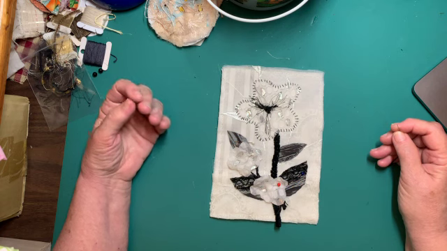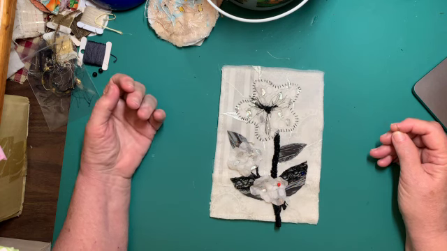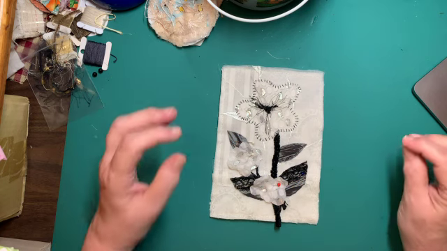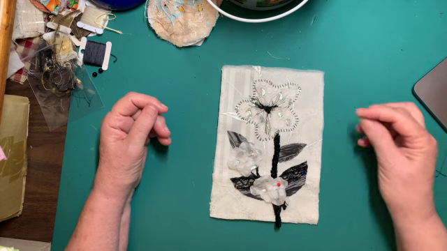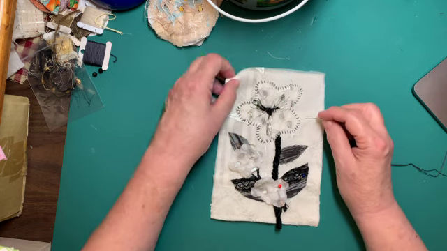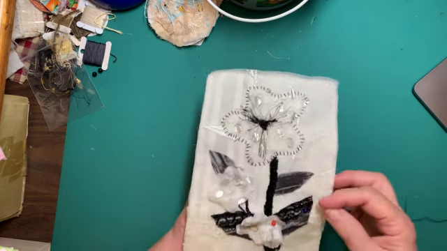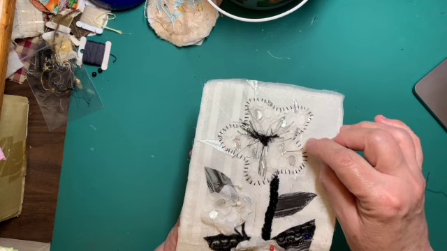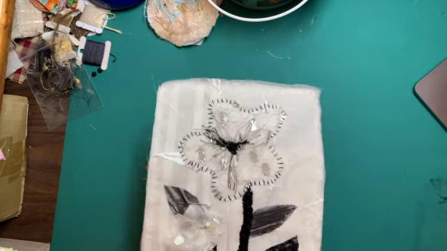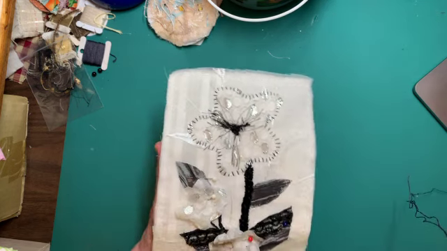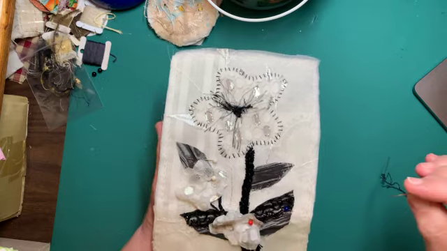Now I call this with glamour because when you add a touch of glitzy in there, like I have done with the fabric that has the little bit of silver lame in it that catches light and shines, okay?